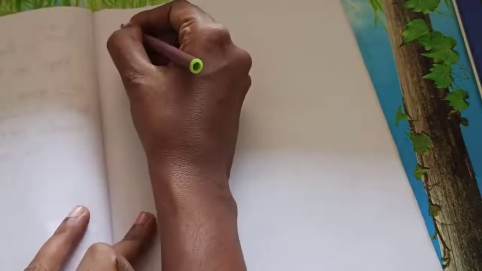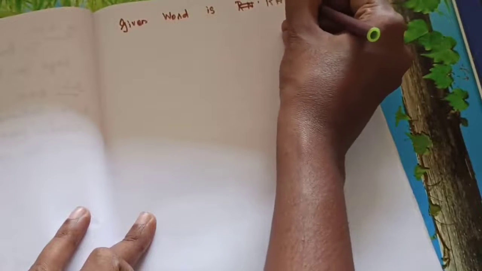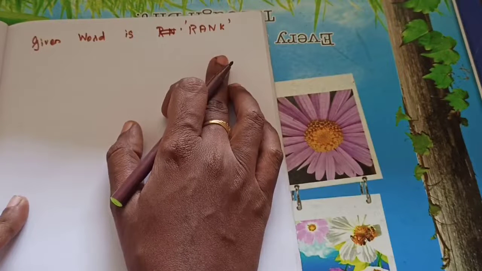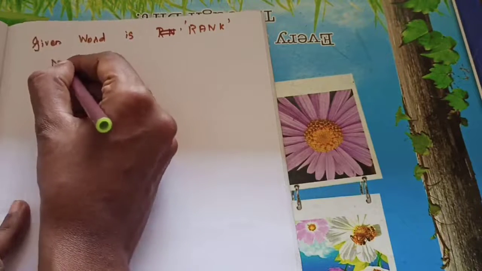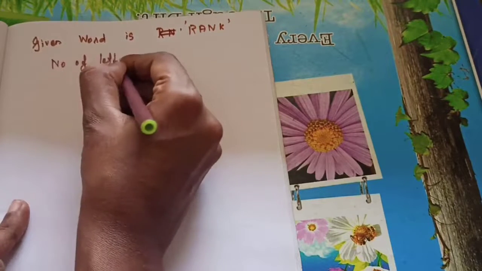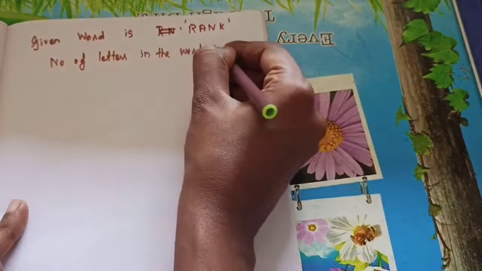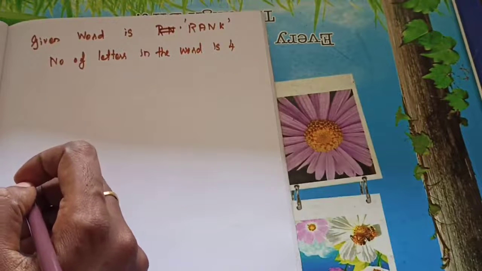So I am writing the given word first. What's the given word? The given word is R-A-N-K, RANK. So first you need to arrange this word in alphabetical order. Here how many letters are there? The number of letters in the word is 4. So the maximum chance is 4 factorial, correct?